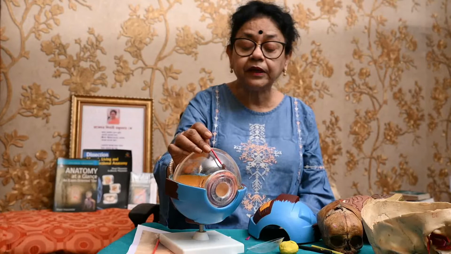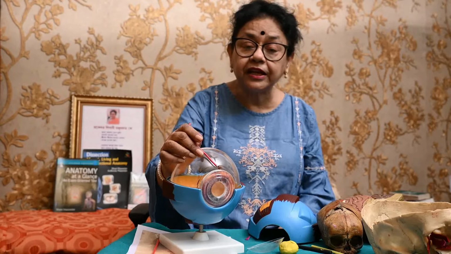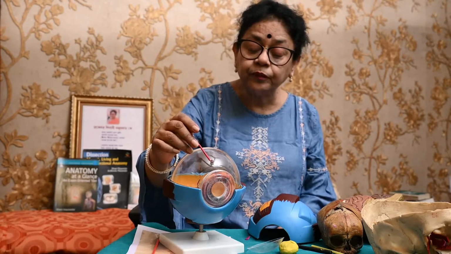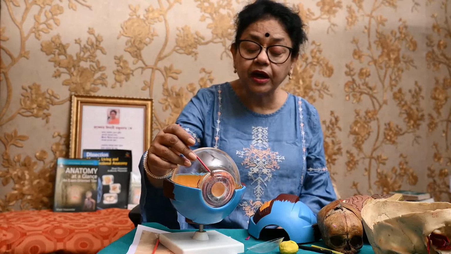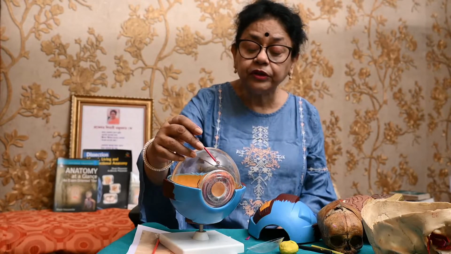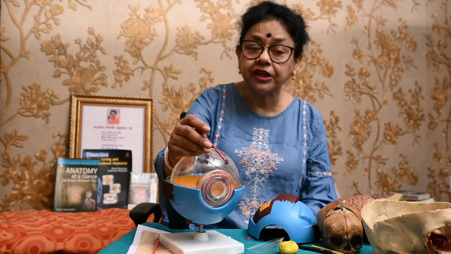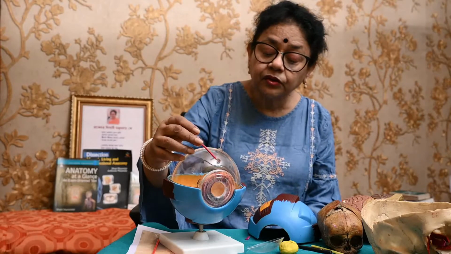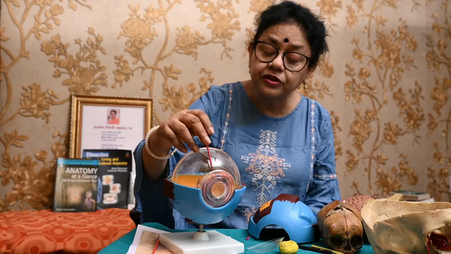Now the shape of the lens changes because the lens is a jelly-like substance, and it is covered by a capsule. During the removal of a cataract, the capsule is cut, the lens comes out, and within it there is implantation of an artificial lens. So this is the lens, and this is, you see, the ciliary processes.